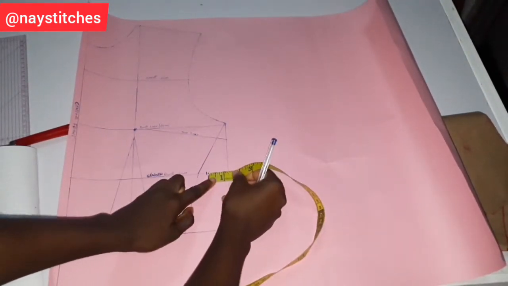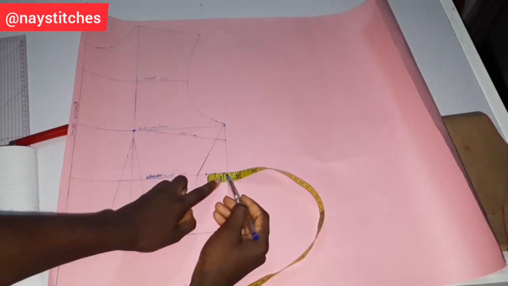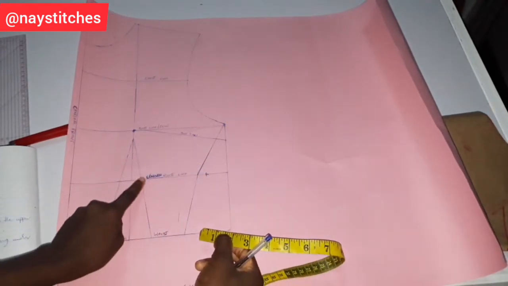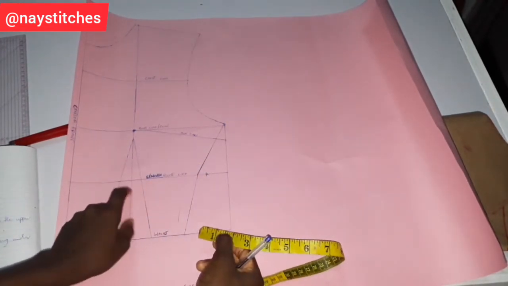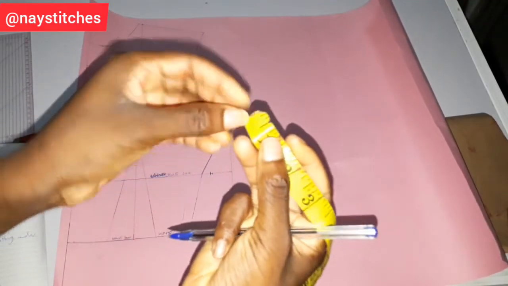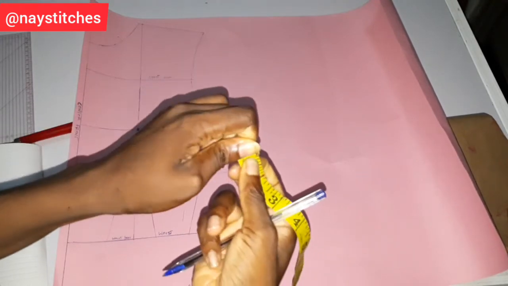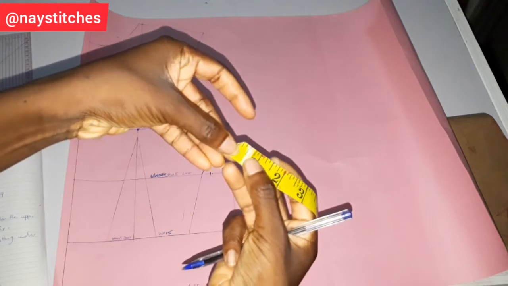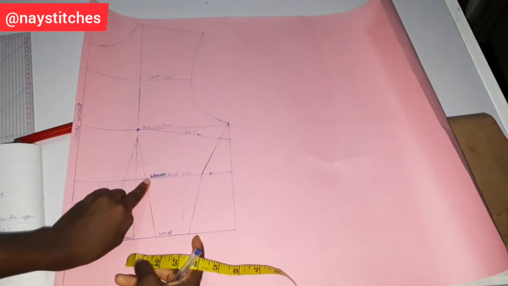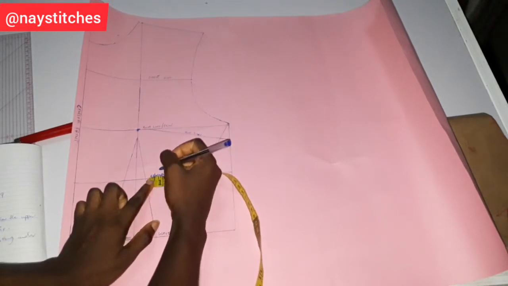You're going to measure that extra and then divide it between the darts, like I'm doing in the video. Go ahead and share it equally on the dart.